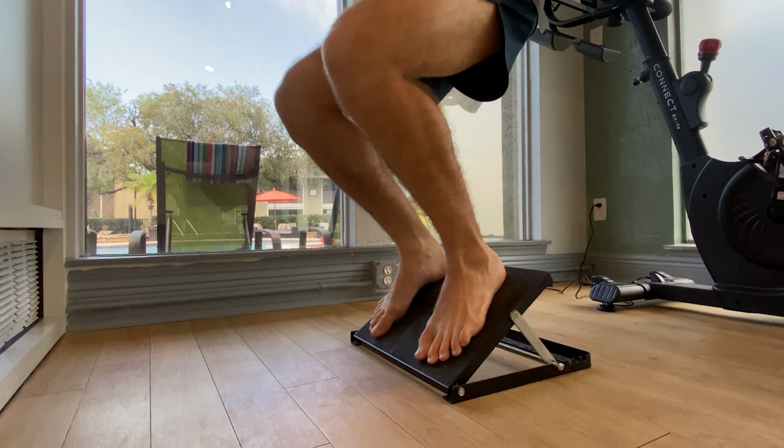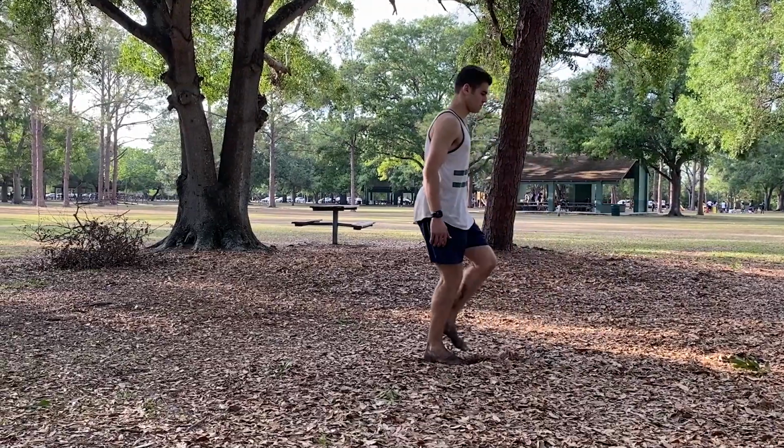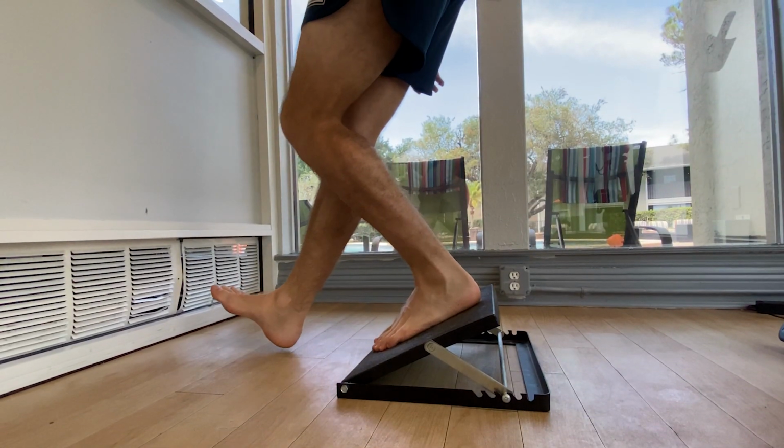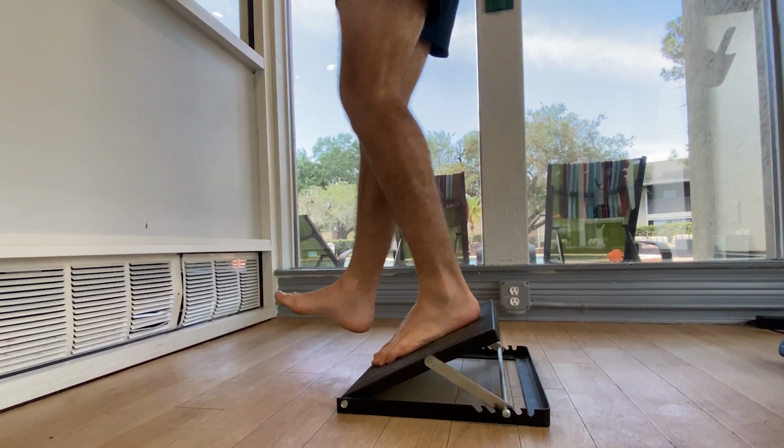Focus on the eccentric moving down and then explode up if possible. Do not do this if there's knee pain once again. Focus on the walking backwards and the step ups until your tendon has healed enough to be able to move into these lengthening exercises. Next, we have the sissy squats.